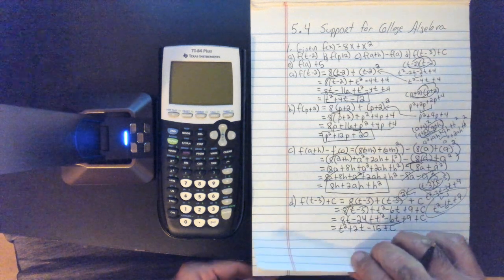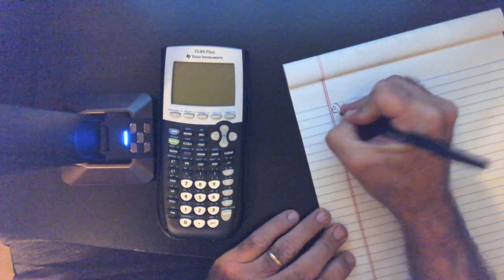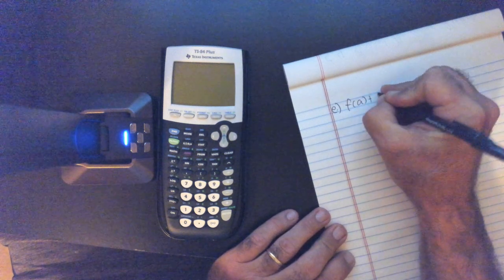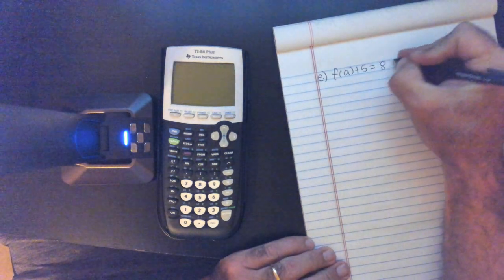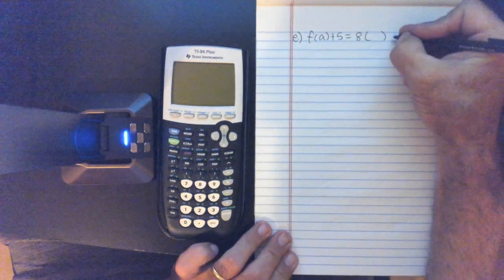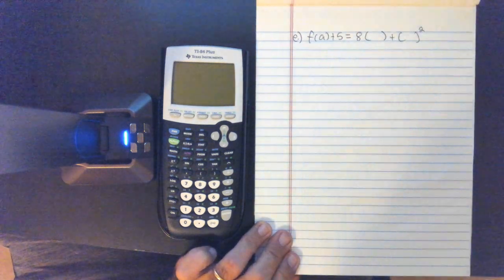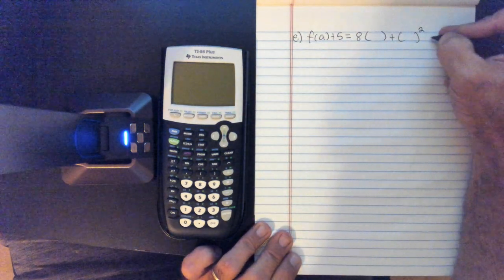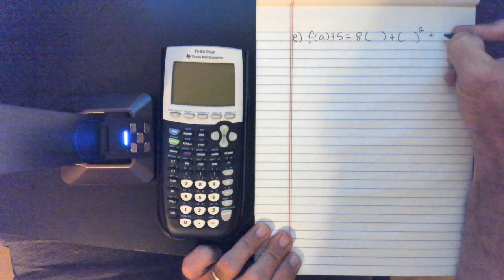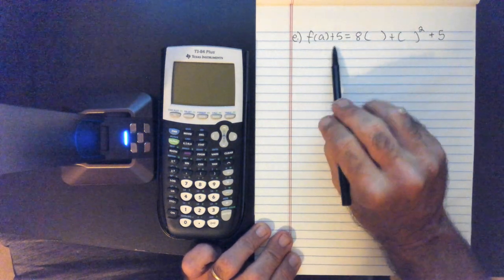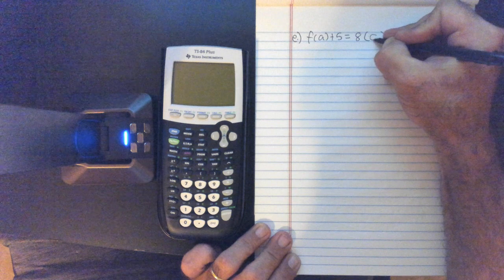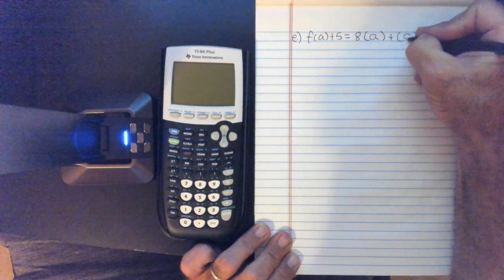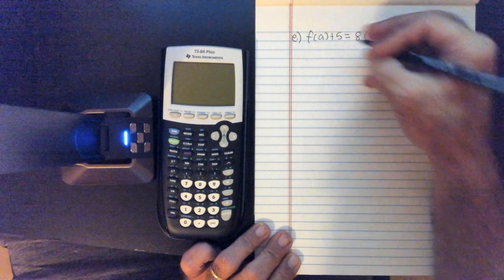Alright, so let's see. E is f of a plus 5. So remember, once again, that's going to be 8 times my x plus my x squared. And at the very end of that will be a plus 5. Okay, because we have to add 5 at the end of our function since it's written like that. And in place of the parentheses, my x's will be just a for both of those. So let's see what that does.